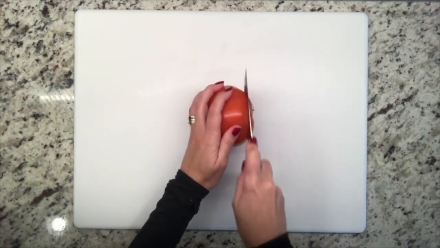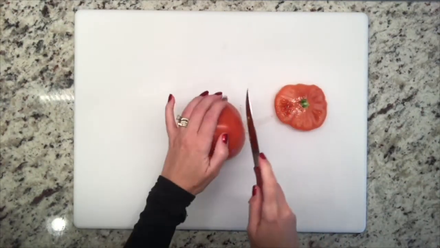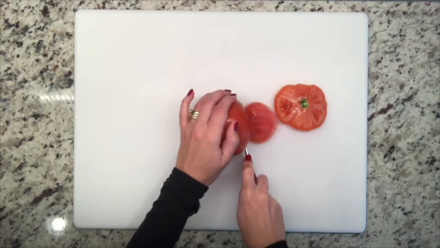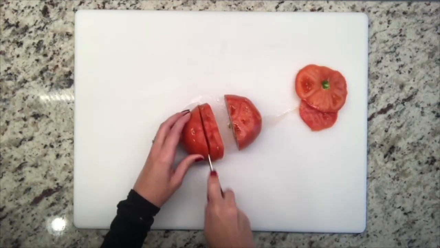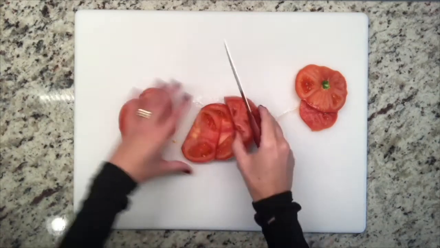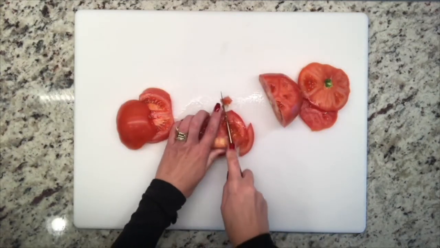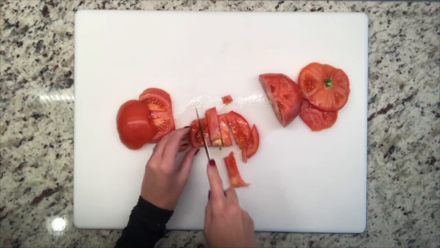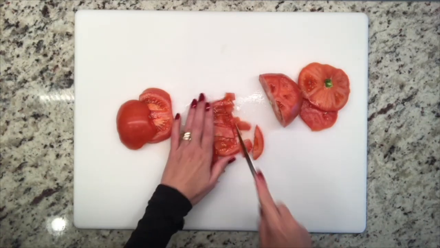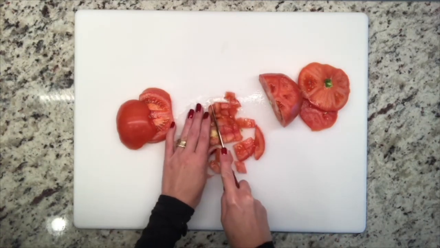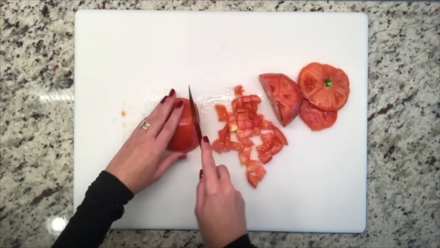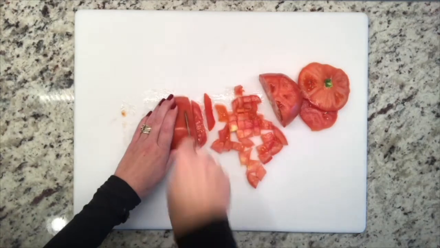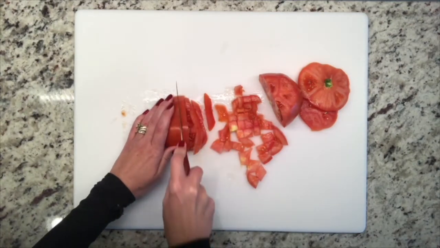We also need one tomato chopped. So I'm going to cut the ends off of each side. And then I like to cut it in half and then cut strips into it to make it a little bit easier for me to cut it. Then I take the strips and cut the strips into strips, turn it sideways so I get nice small pieces. Again, I like smaller pieces in my recipes. If you like bigger ones, you can always cut them so that they're a little bit bigger too.